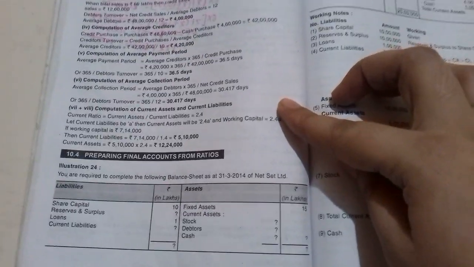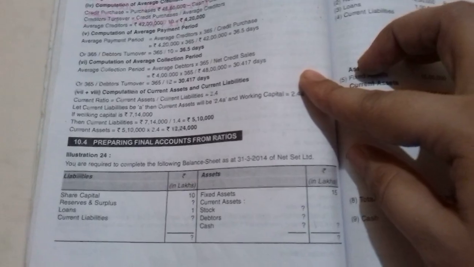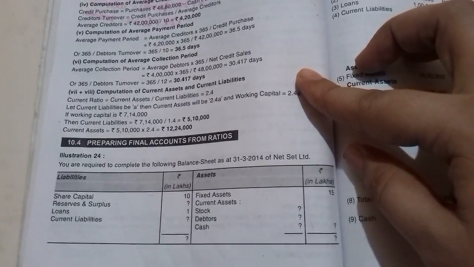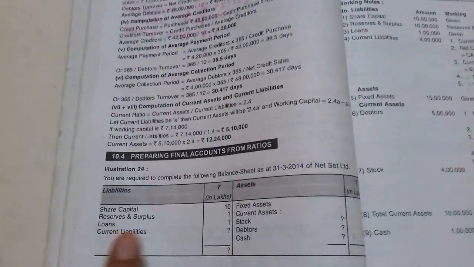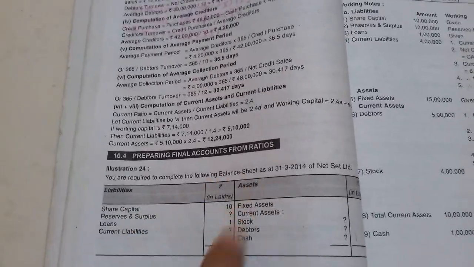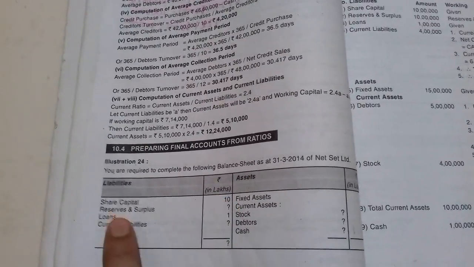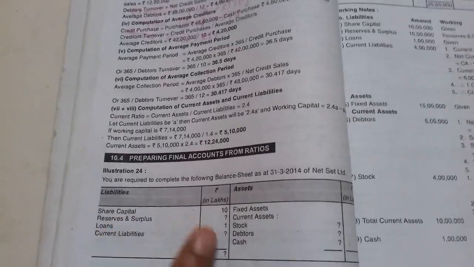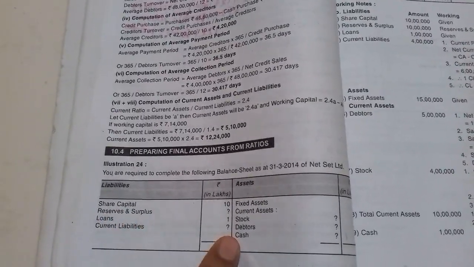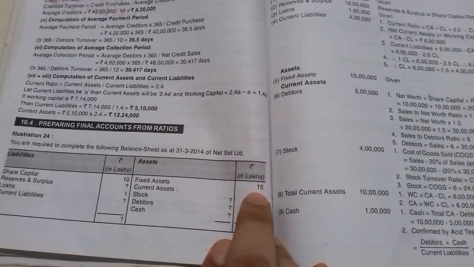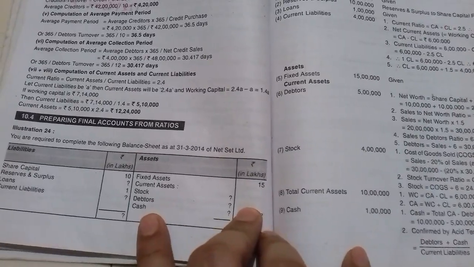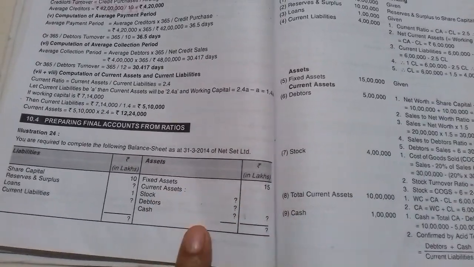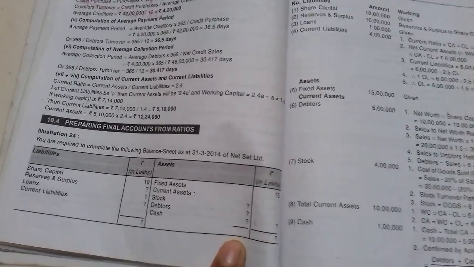Here is problem number 24, which is given on page number 82. We'll read the problem first. You are required to complete the following balance sheet as on 31st March 2014 of NetSet Limited. Okay. Traditional balance sheet is given, liability and asset. Share capital 10 lakhs, reserves and surplus we have to find out. Then loan amount is 1 lakh, current liabilities are missing. Then fixed assets, they are saying it's 15 lakhs. Current assets, in current asset we have stock, debtors and cash. Okay, so these three are our current asset and we have to find all the figures from current asset.